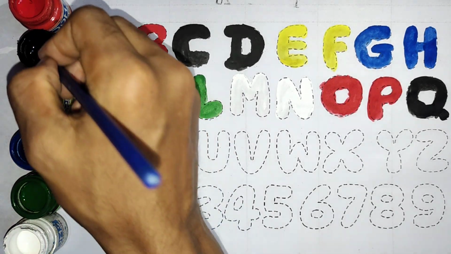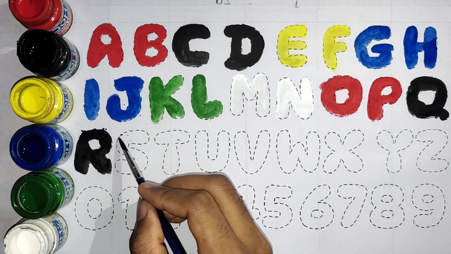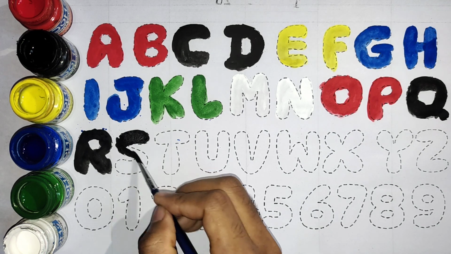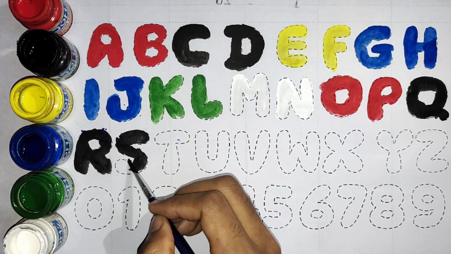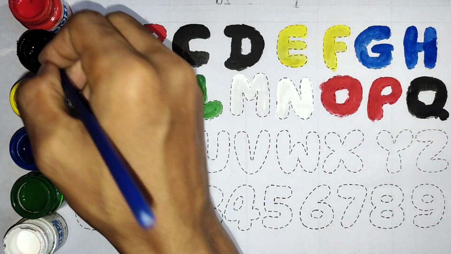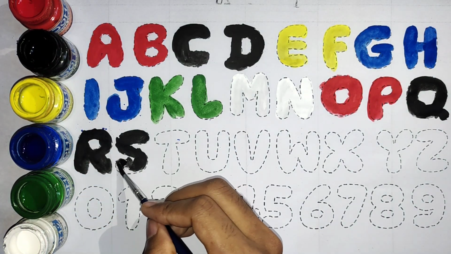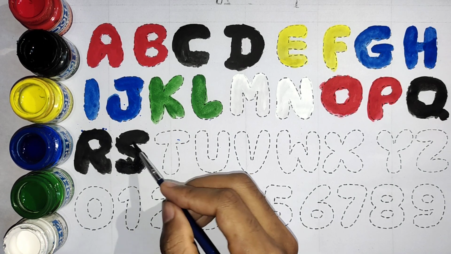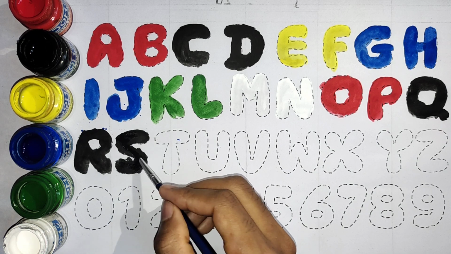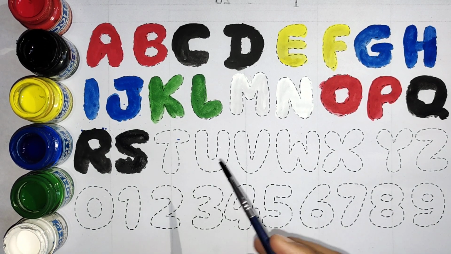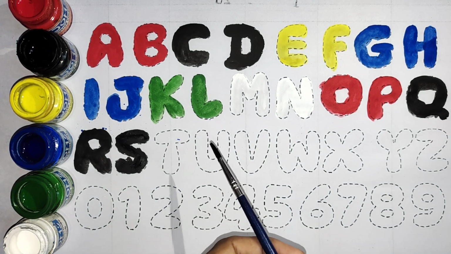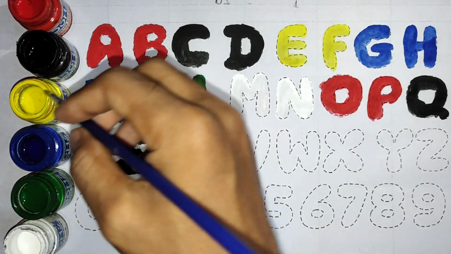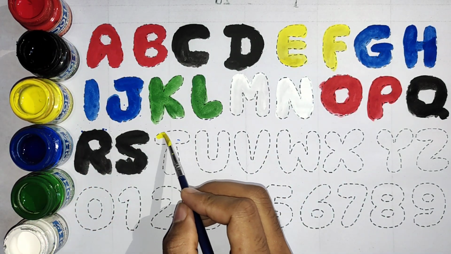Kids, now we are coloring S. S for sun. So now we are coloring T. T for tiger. So kids, now we are using yellow color.